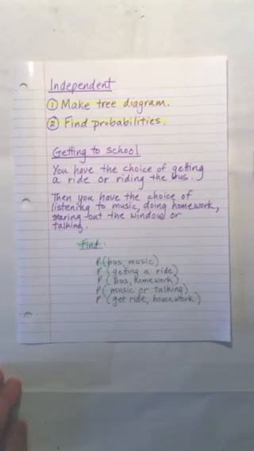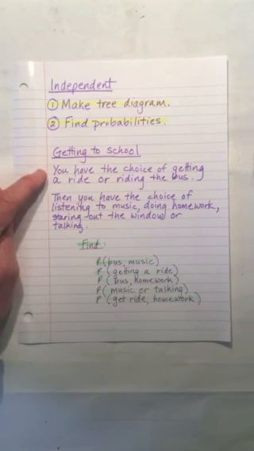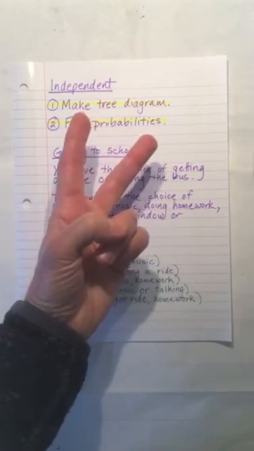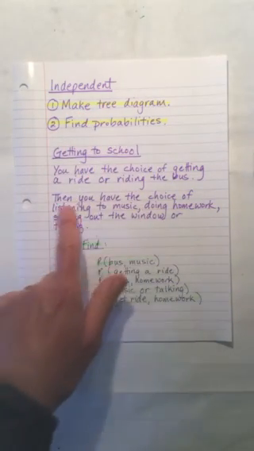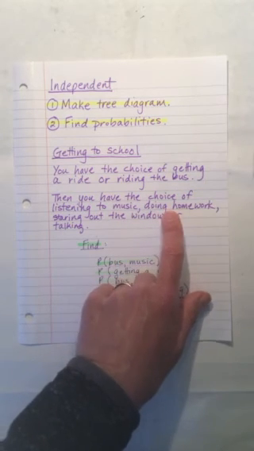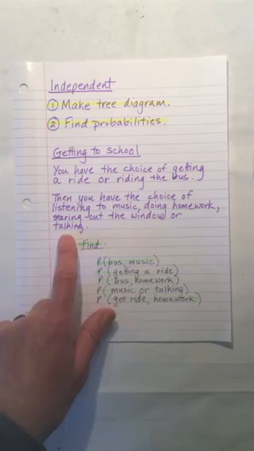So let's read the problem together. Getting to school. You have the choice of getting a ride or riding the bus. Okay, so it's ride or bus. Then you have the choice of listening to music, doing homework, staring out the window, or talking.